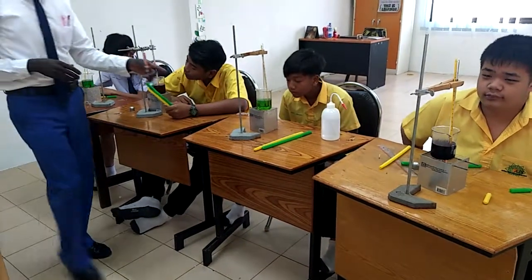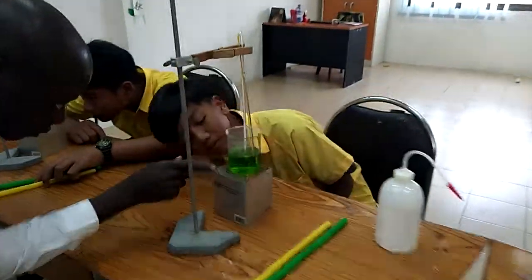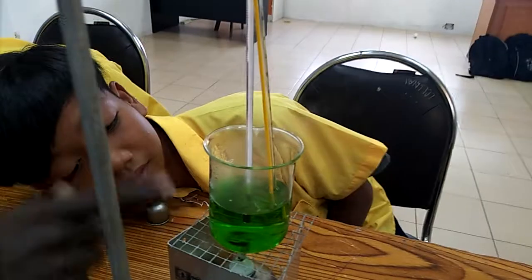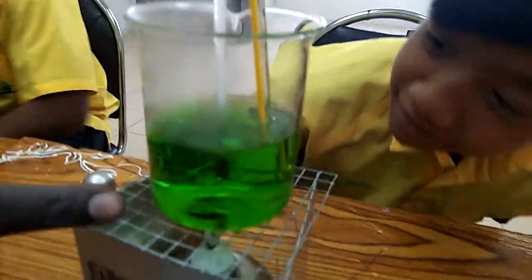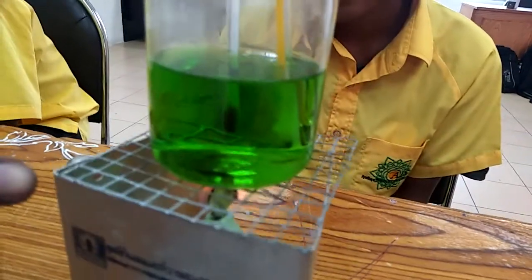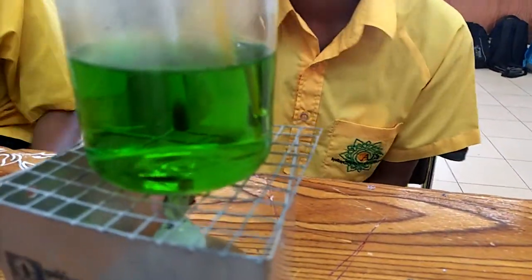This one is now boiling. You see? It's now boiling. Water is moving upward. This is the convection current that I was talking about last time. The water at the bottom gets hot first, then it rises and is replaced by the cold water on top.